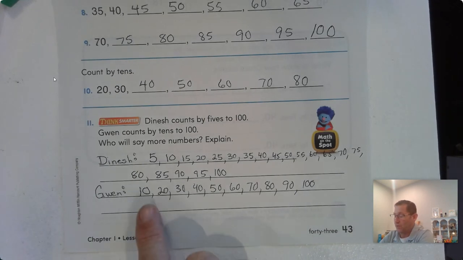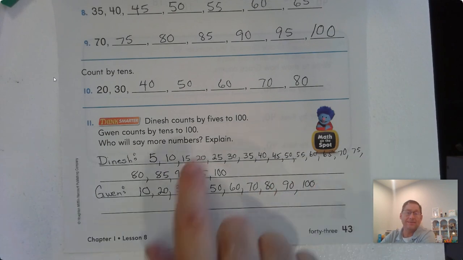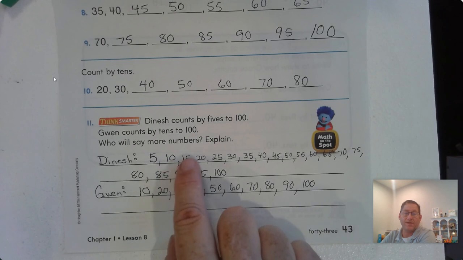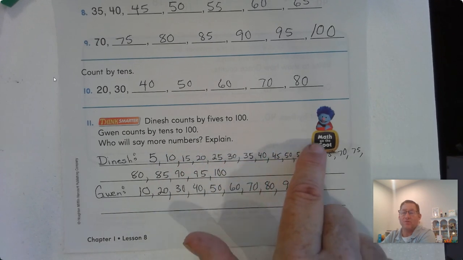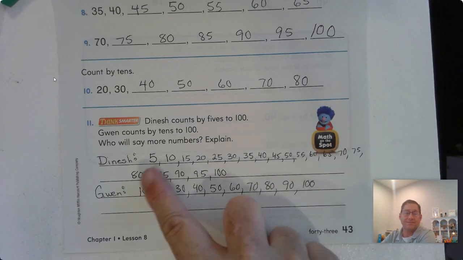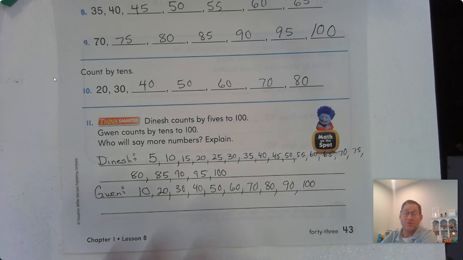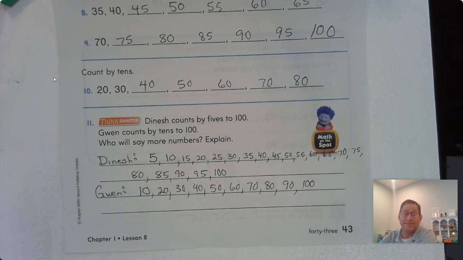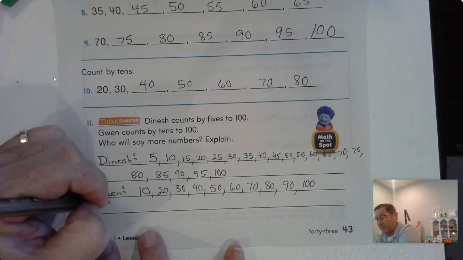Well, Gwen has 1, 2, 3, 4, 5, 6, 7, 8, 9, 10. And Dinesh has 1, 2, 3, 4, 5, 6, 7, 8, 9, 10, 11, 12, 13, 14, 15, 16, 17, 18, 19, 20. So we had to use 20 numbers to get to 100 when we counted by fives. And in Gwen's, we only had to count 10 tens to get to 100. So who will say more numbers?